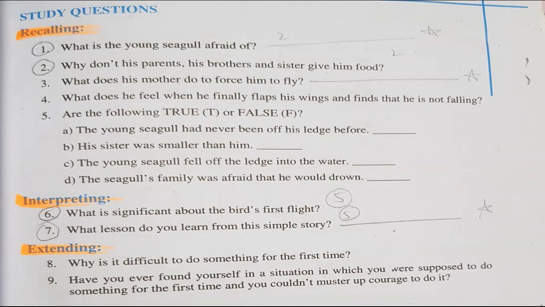He comes to know that he is not falling headlong now, although he feels a bit dizzy and loses his balance for a moment because, of course, it was his first time. That was the reason, right? Yet he flaps his wings and starts flying upward. He enjoys the flight of his life and utters very joyful screams.